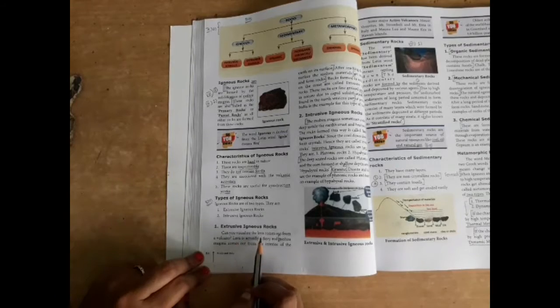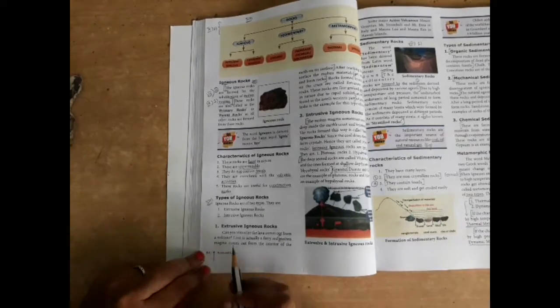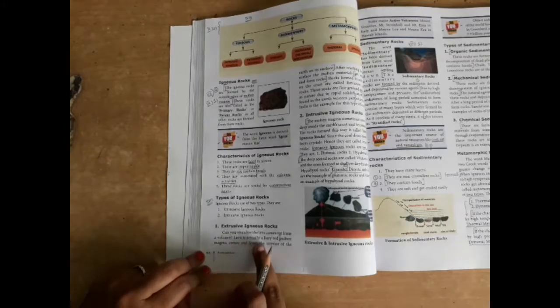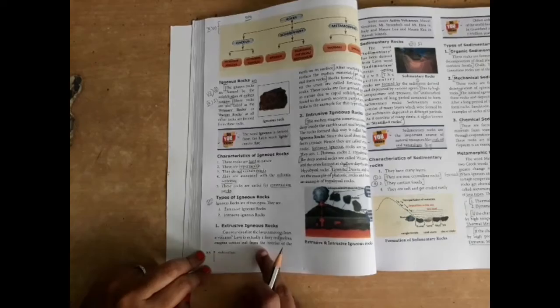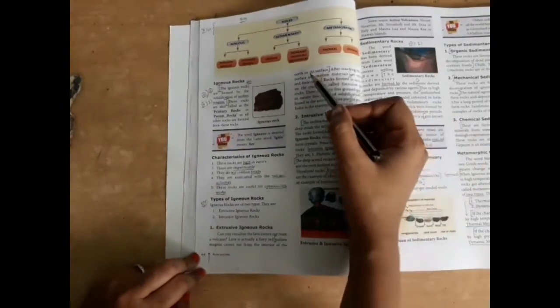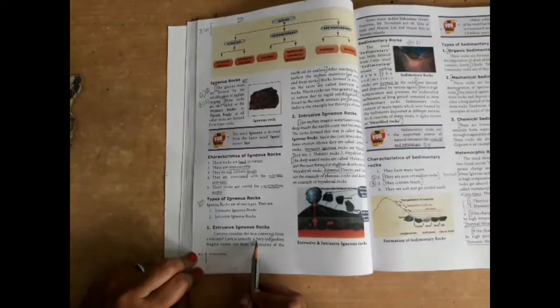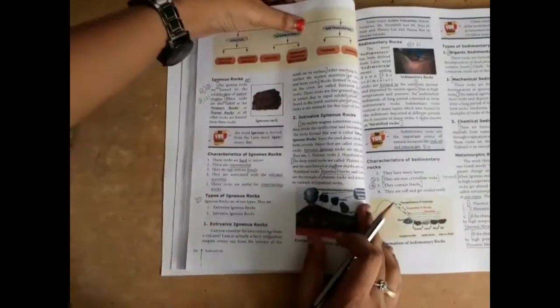Can you visualize the lava that comes out from a volcano? We all know what a volcano is, right? Lava is actually fiery red molten magma that comes out from the interior of the earth onto its surface.